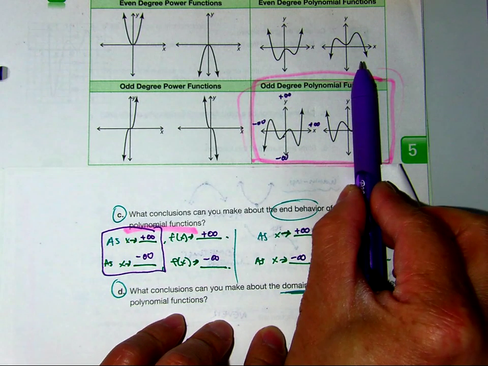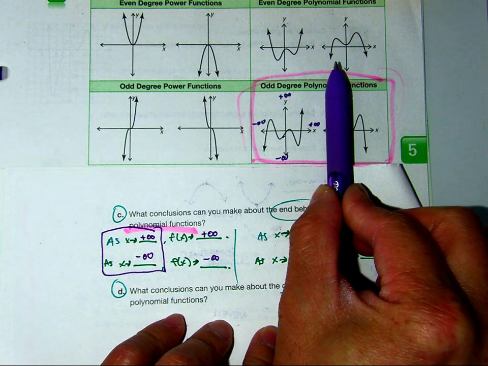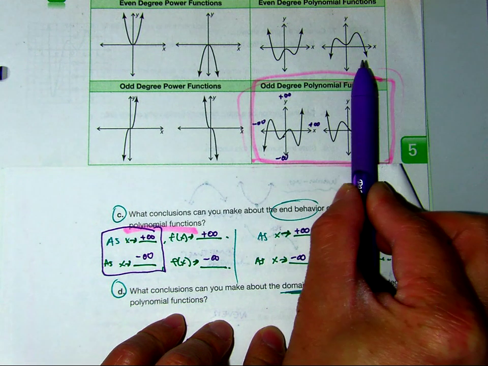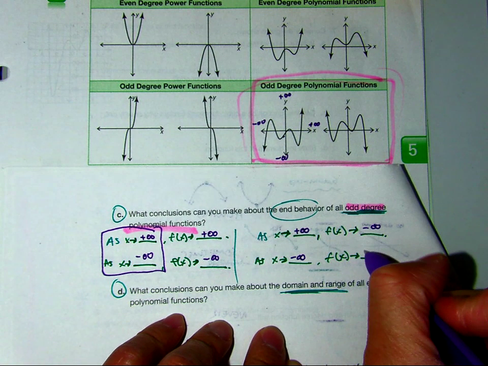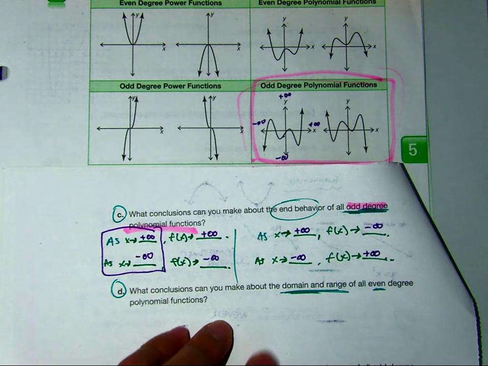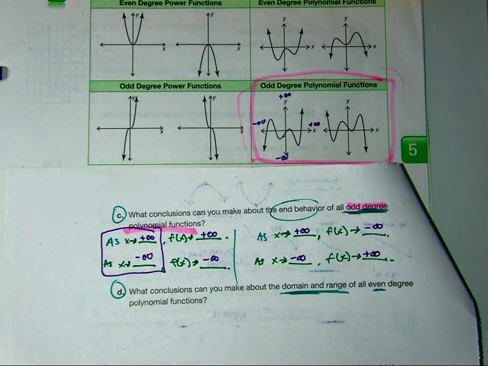What's happening to your roller coaster? Up or down? Up. How do you say up? Positive or negative? Positive. Positive. Raise your hand if you got that. Good job.